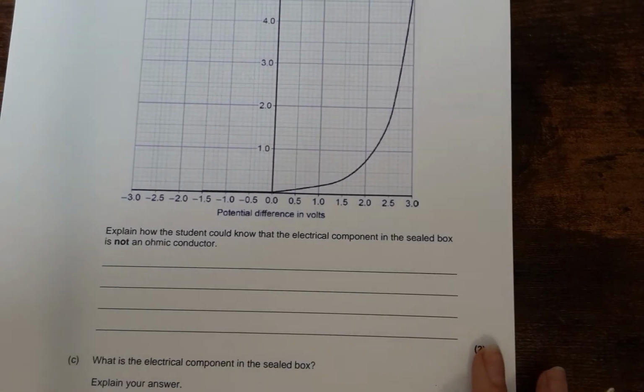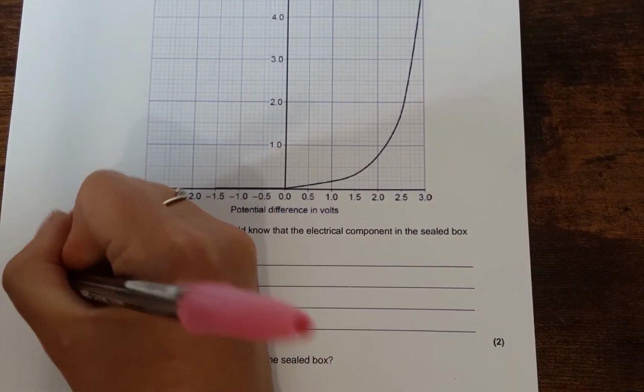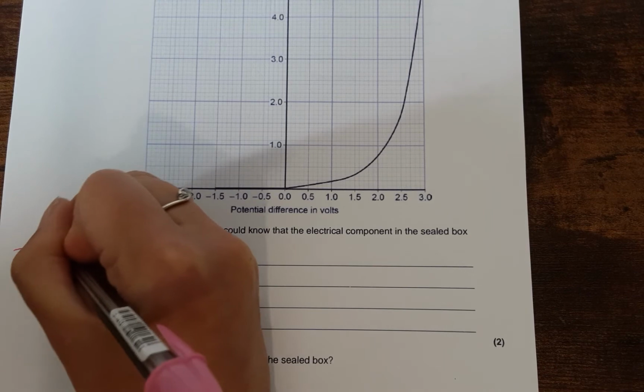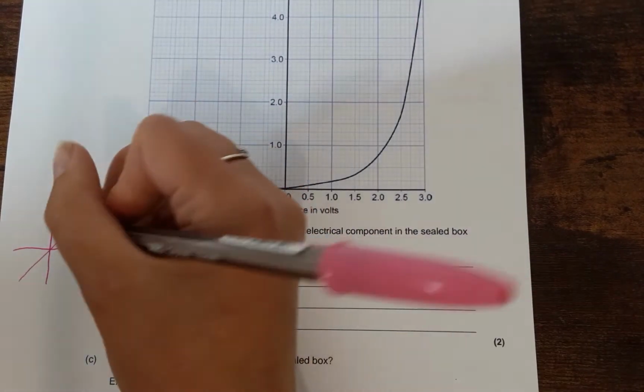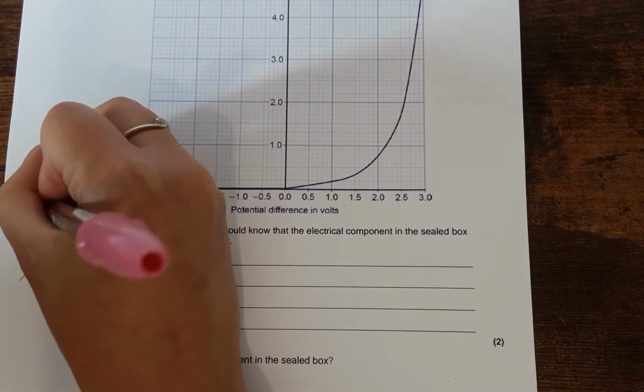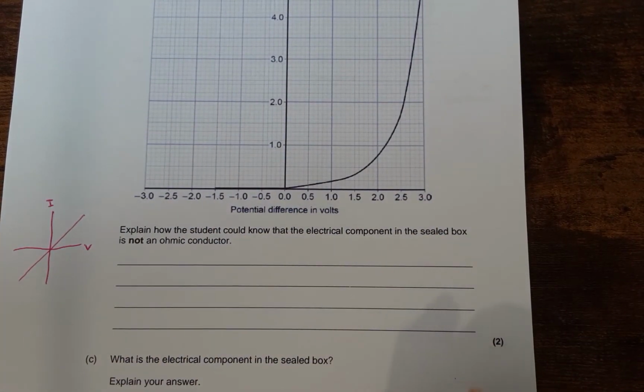Right, so when you learn about ohmic conductors, if you were to draw their graph, it would be a nice straight line. Now, in maths, a nice straight line like that through the origin is called directly proportional.